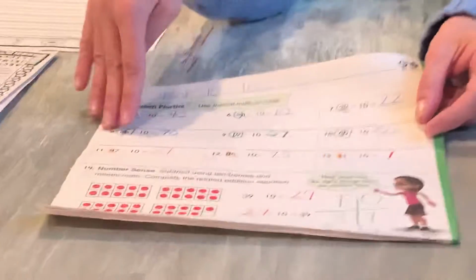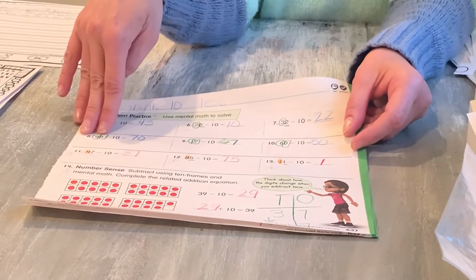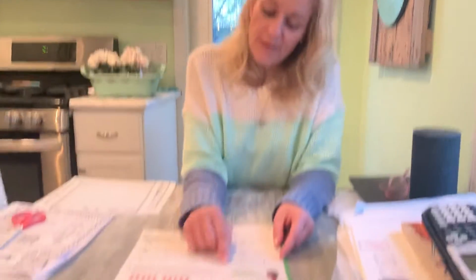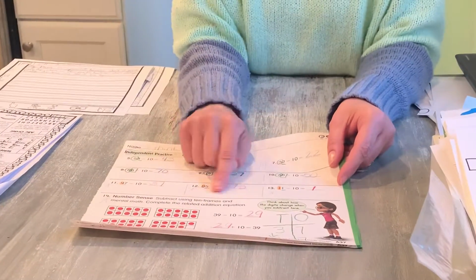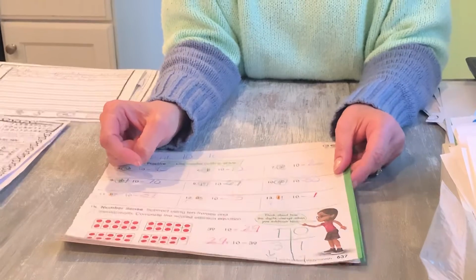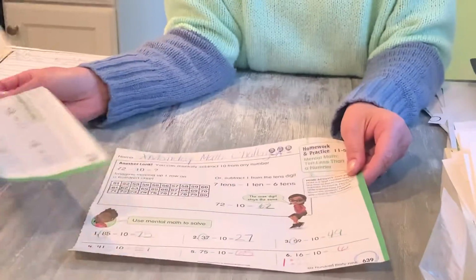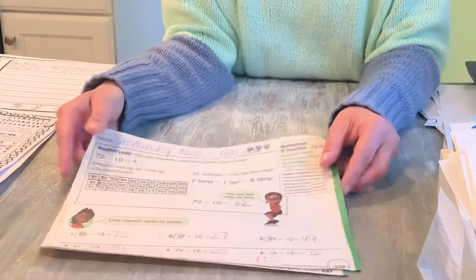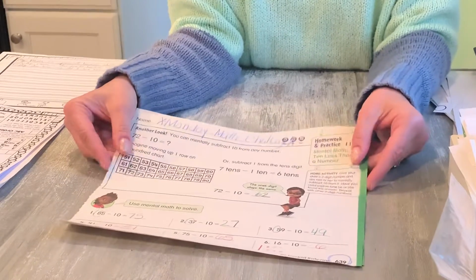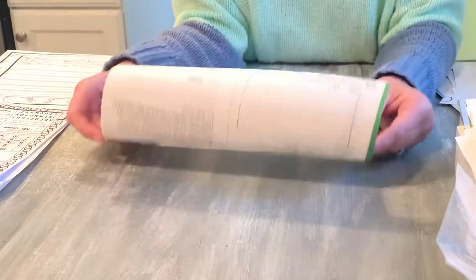So take a look, see how you did. Give yourself a smiley or 100 or a star. If anything was not the right answer, go ahead and fix it now so you understand how to do it for the next time. And let's all look at the Monday Math Challenge, whether you did it or not. We're going to look at it together here.